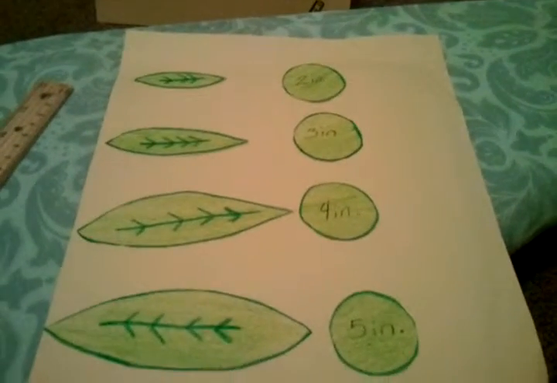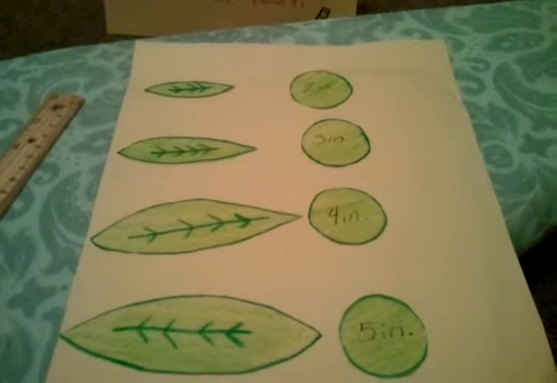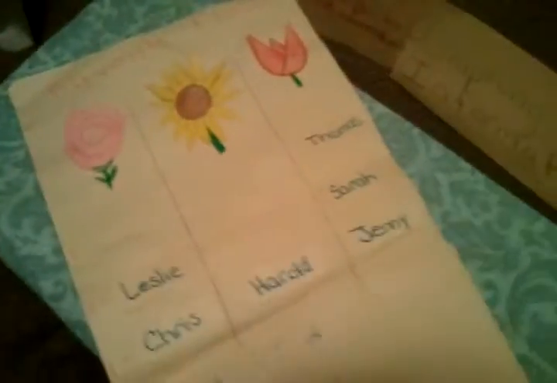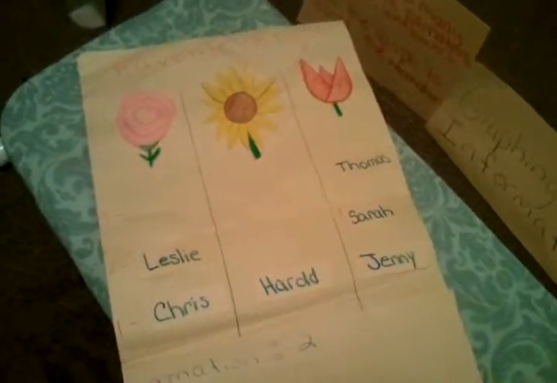I will post pictures, because I do have the pictures of before we actually did the workstation, and the end result of the workstation. So please look at the pictures as well.